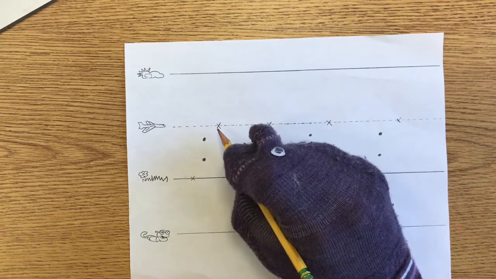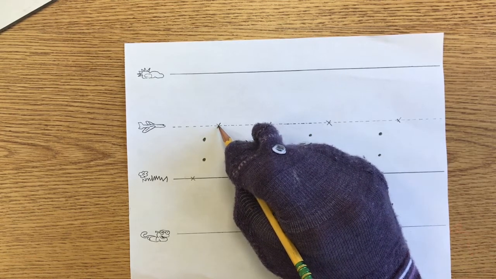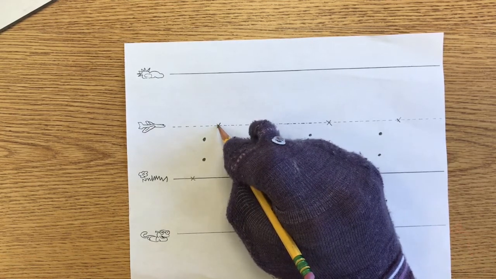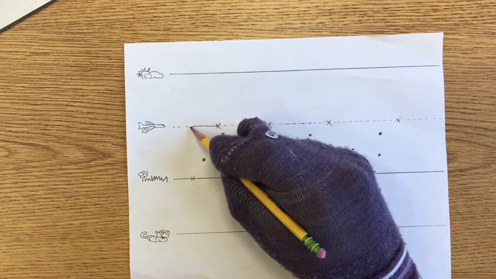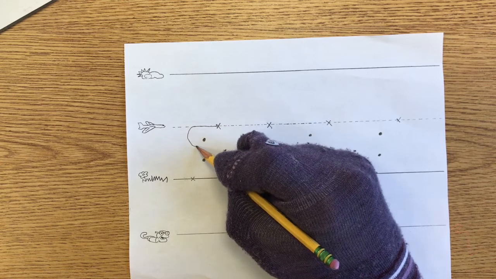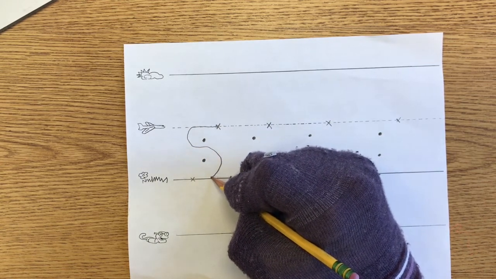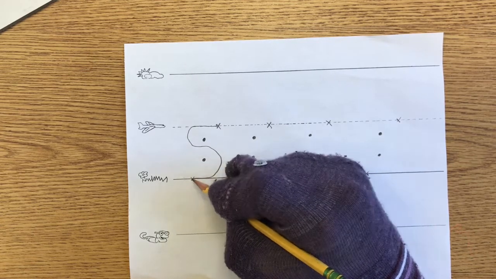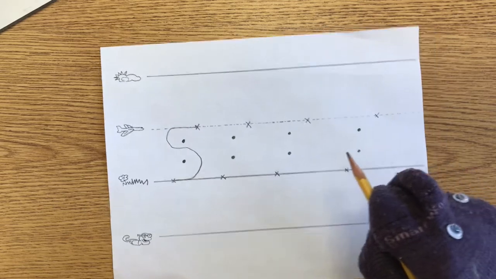We're going to practice drawing some S's going around the cones. Start at this X. Make sure you stay on the plane line, fly on that plane line, and swoop down around the first cone, and back down around the second cone, and land on the grass line, and land right here at that X. Okay, let's try another one.